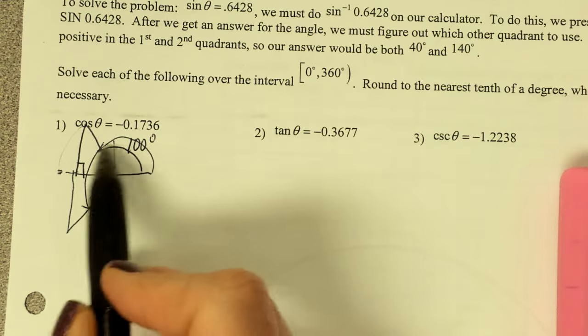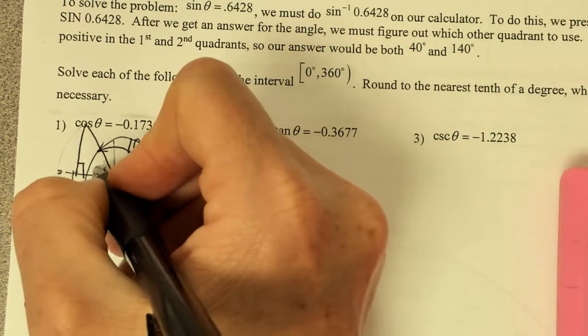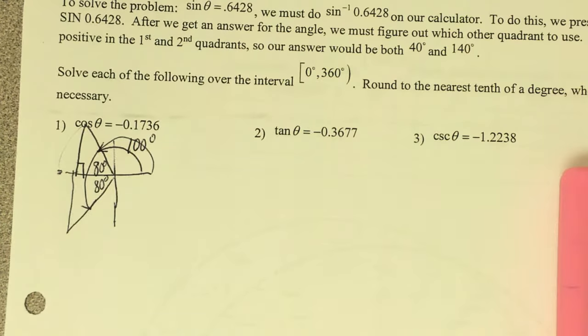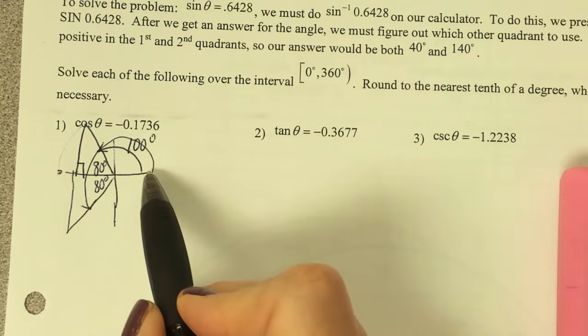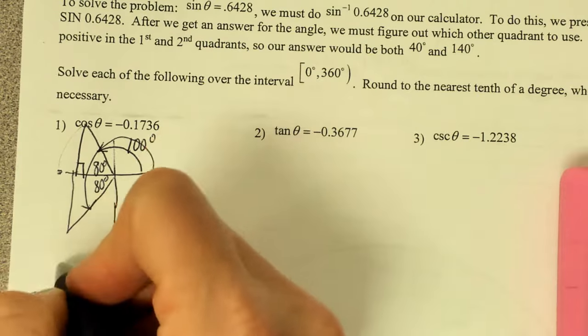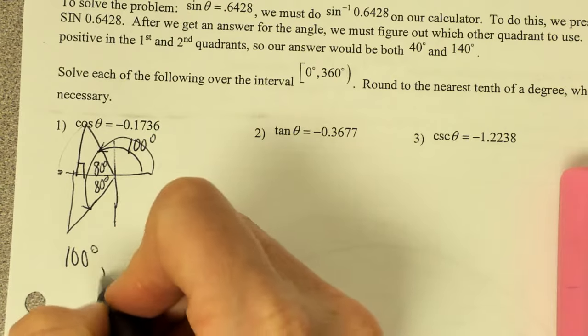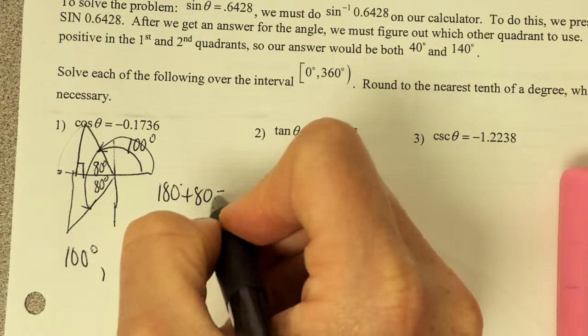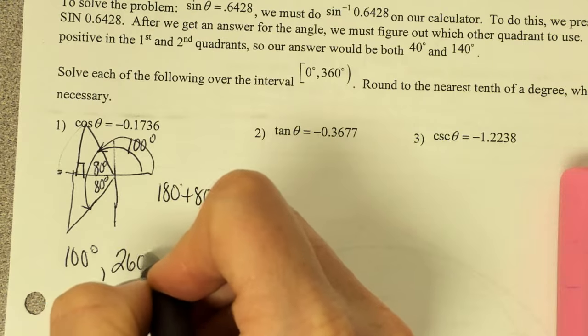The reference angle is 180 minus 100, so it's 80. So that means this answer would also have to be 80 right there. Well, I'm trying to find the answer for the angle that starts here and goes to there. So one of my answers was 100 degrees. My other answer is going to be 180 plus 80, and that gives me 260.